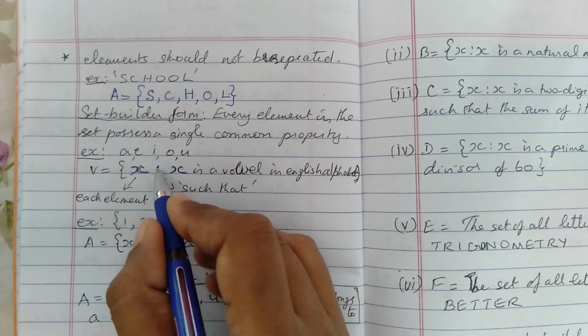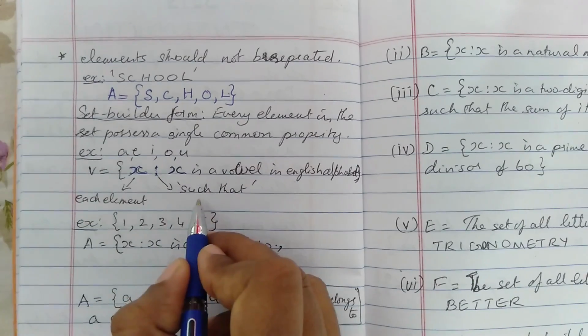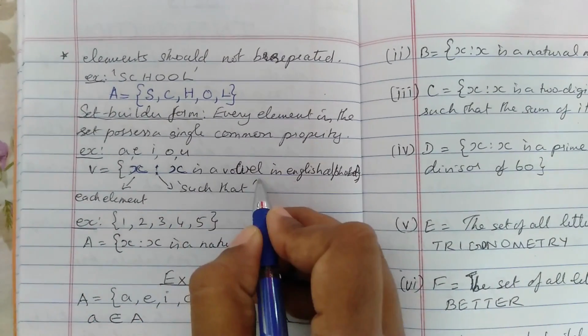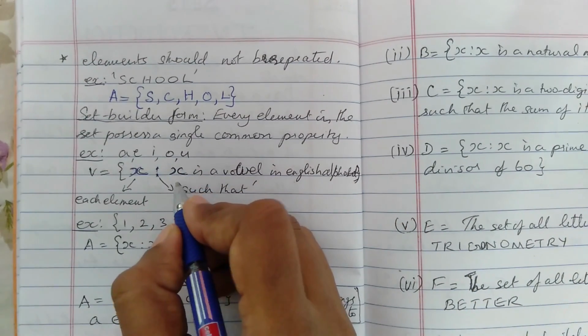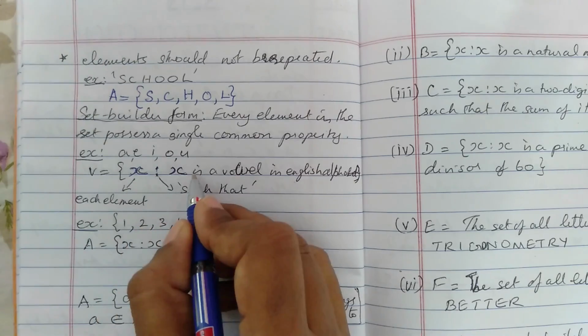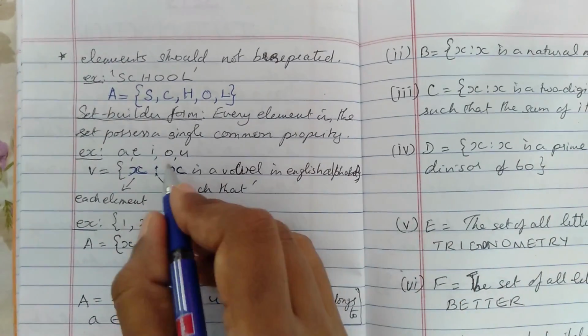Then this ratio symbol means the words "such that". So X such that X is a vowel in the English alphabet. So X is any element, which means that this element is a vowel in the English alphabet.